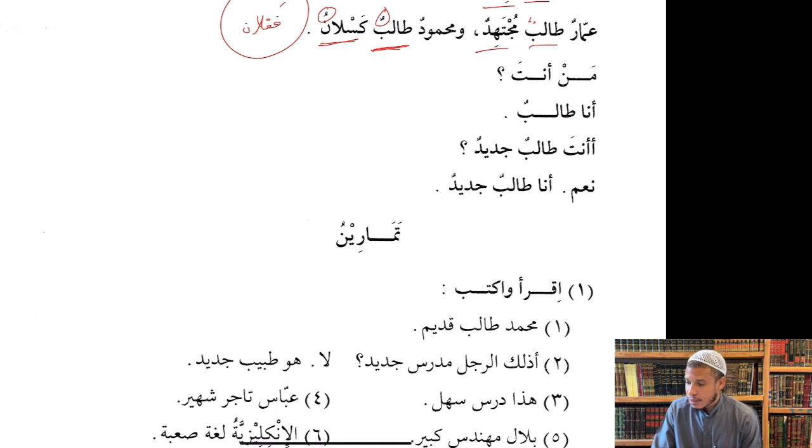Man anta? Ana talibun. I am a student. All right, we learned about our dhamir. This is our dhamir mutakallim, mufrad, munfasil. It's independent. A anta, hamza al-istifham at the beginning. A anta talibun jadidun? Na'at man'ut. Na'am. Ana talibun jadidun. Na'at man'ut.